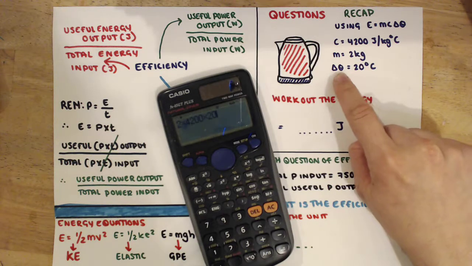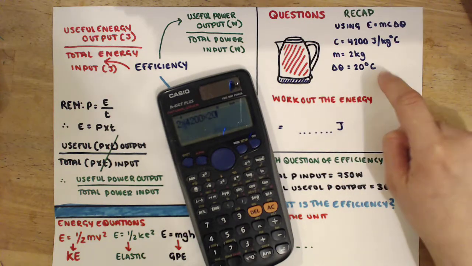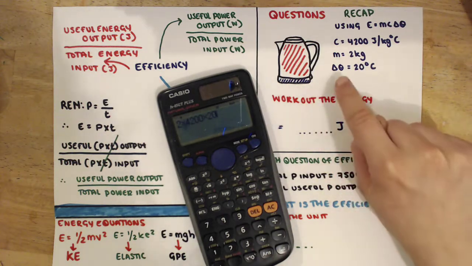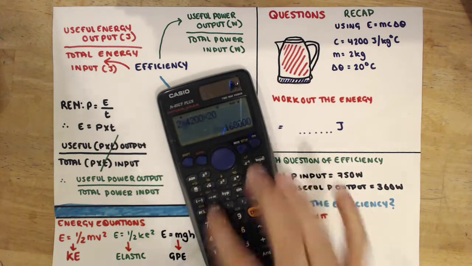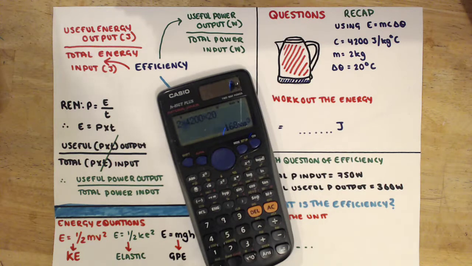If it just gave me initial temperature and final temperature, I do the final minus initial to calculate my change. So that is my answer for my energy: 168 times 10 to the power 3 joules. That's how we tackle the first one.